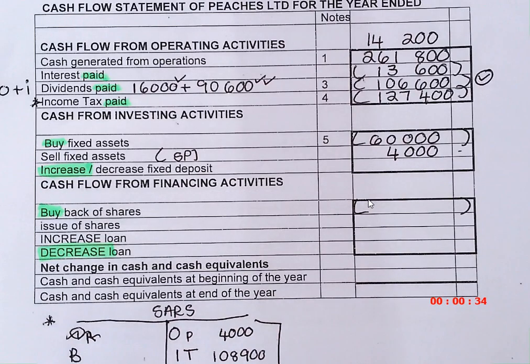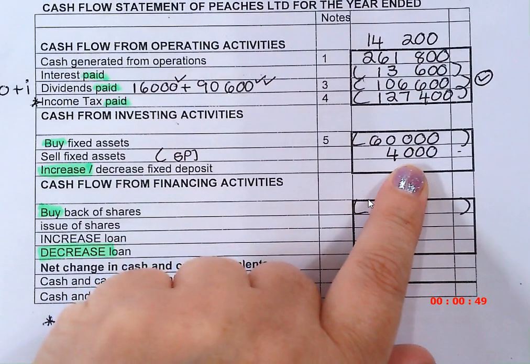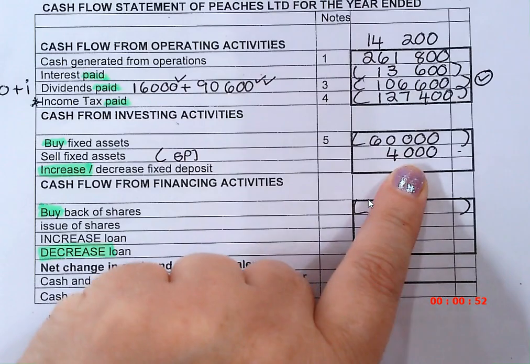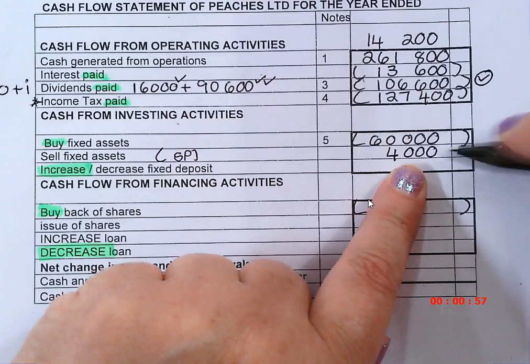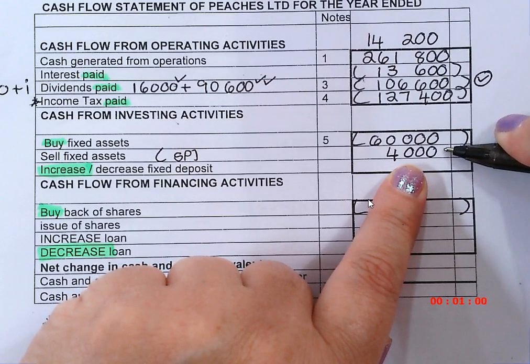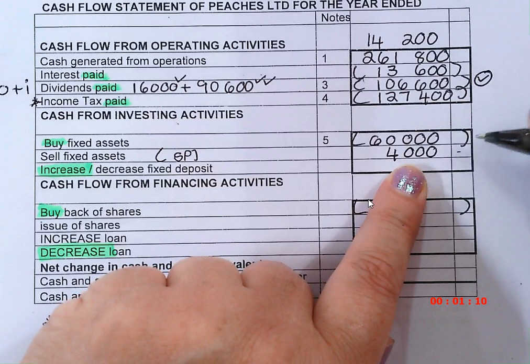But as we know, they always test if you understand the concept. And the concept that we need to understand is that we show the cash that's coming in. So, in other words, if this is the carry value, and they told me we made a profit of 1,000, we didn't sell it at carry value, we sold it at a profit of 1,000. What would I put here? Would I still just put 4,000? No, what would I put? 5,000.